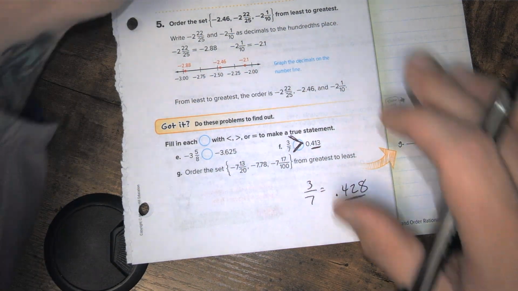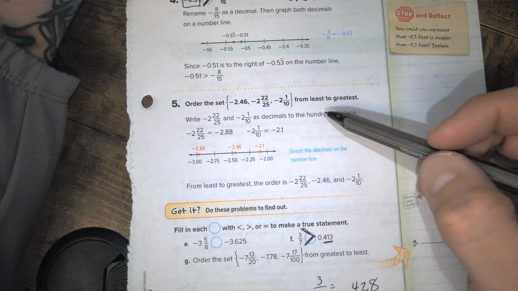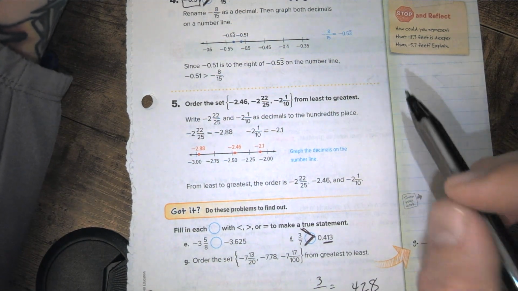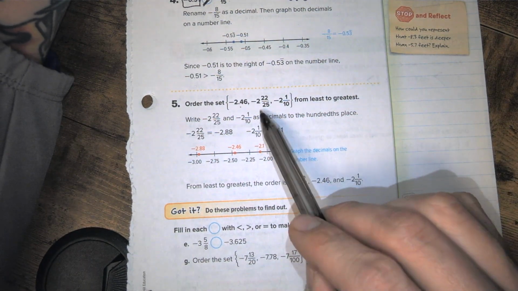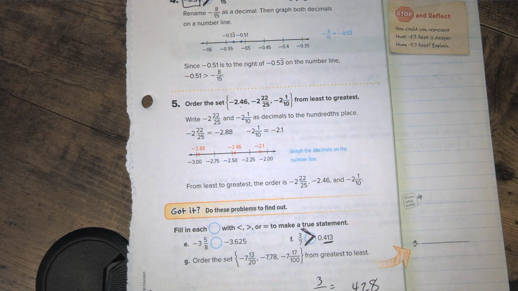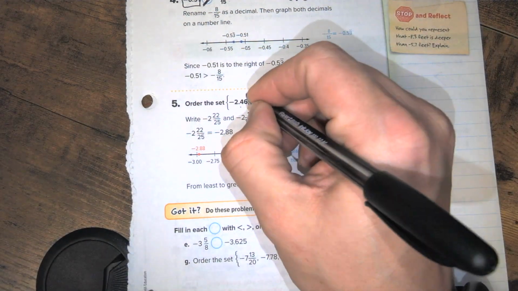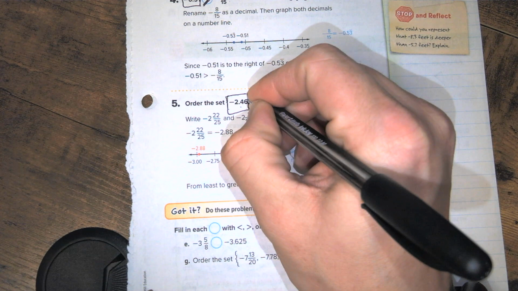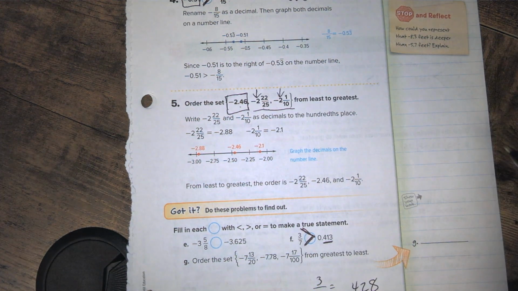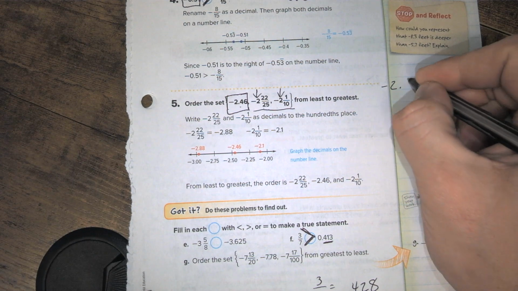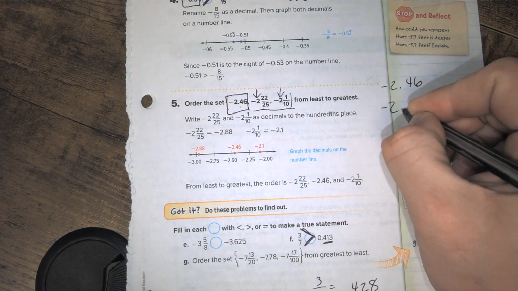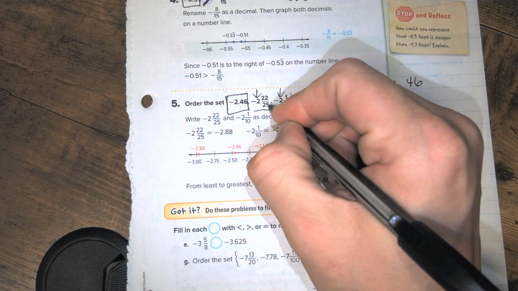Now, just like on Tuesday, we are going to do ordering. They're going to give you decimals and they're going to give you mixed numbers and fractions. So to do this, we're going to leave that one alone and we're going to change both of these to be decimals. Those mixed numbers into decimals. Whenever you have a whole number and a mixed number, it just goes straight to your answer. So we're going to do 22 divided by 25.